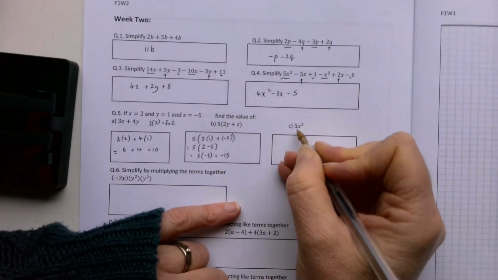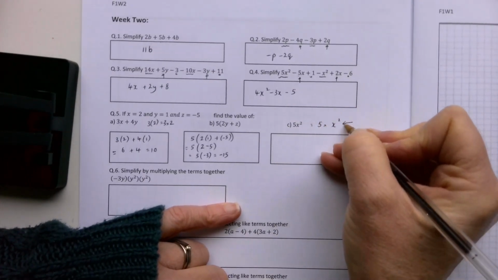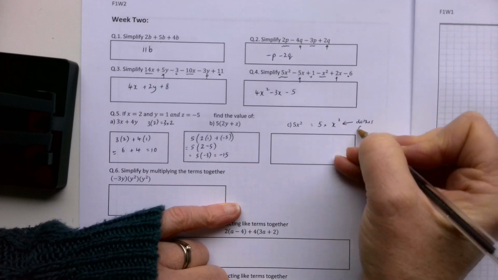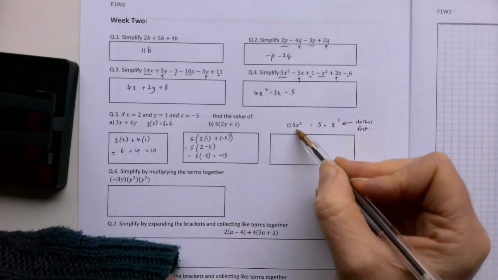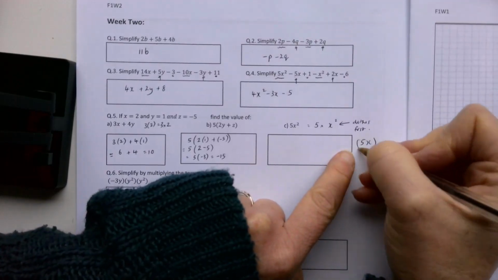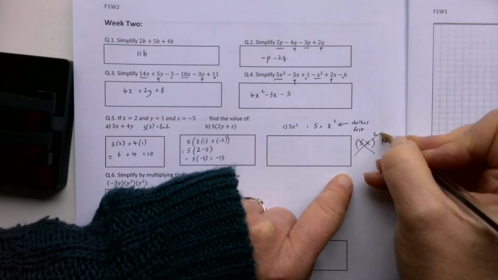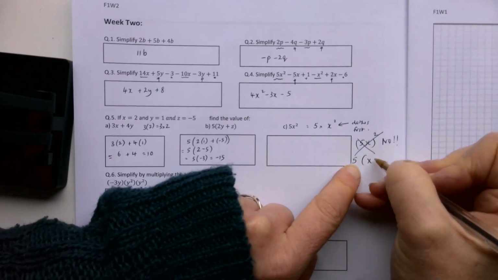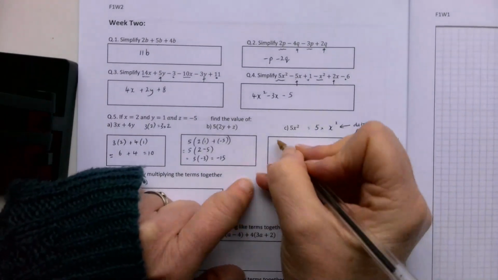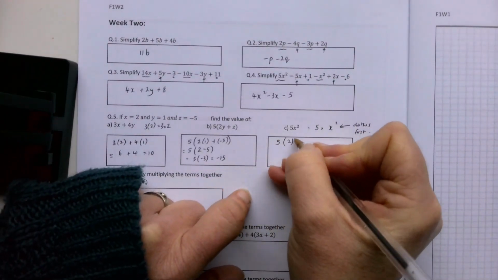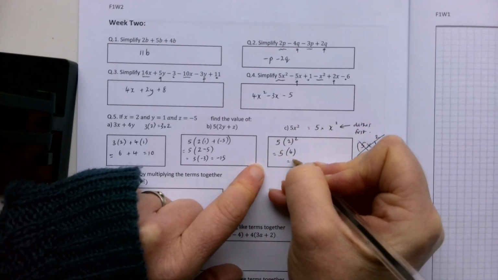5x squared means 5 multiplied by x squared. And you've got to do this first before you multiply by the 5. Really important. This is a mistake lots of people make. It's not 5x. It's not that. Okay? That's wrong. It's 5 multiplied by whatever x squared is. Okay? So 5x squared means 5 multiplied by 2 squared. So that means I square the 2 first, which is 4. So 5 by 4, which is 20.